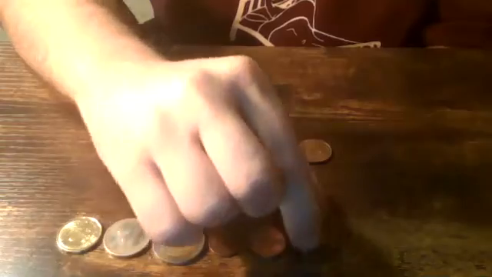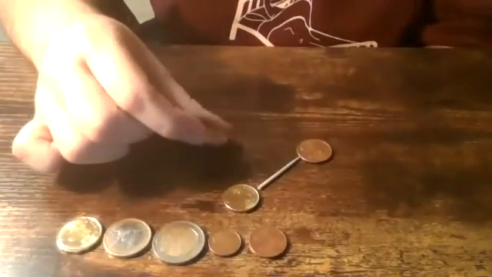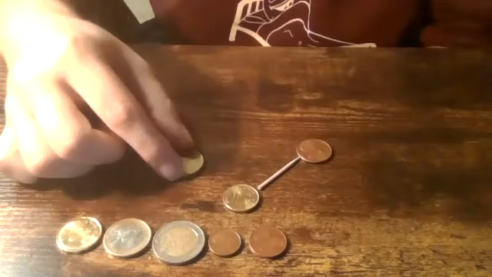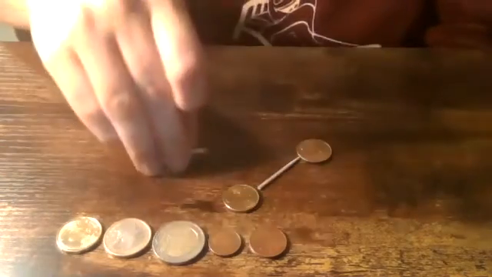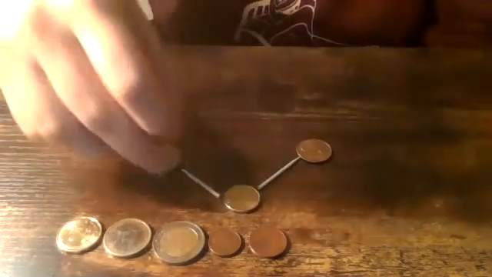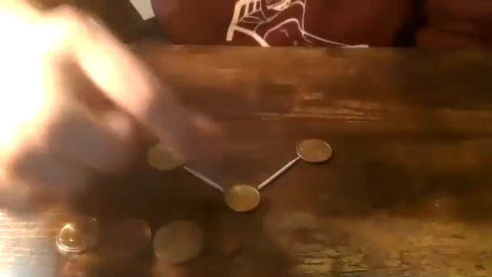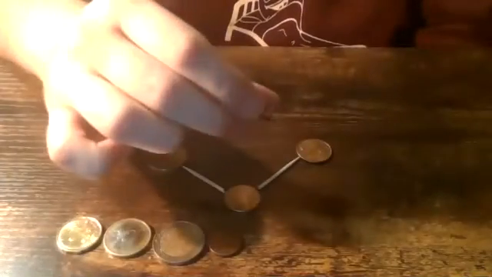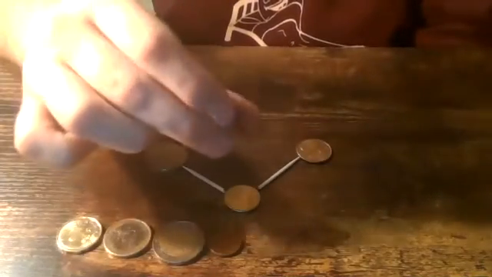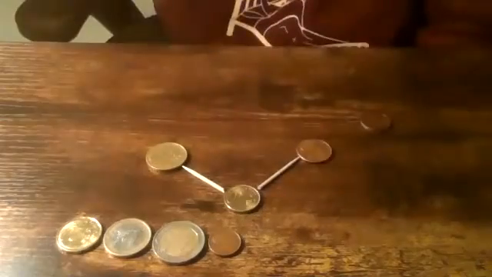Now we take our 50-cent Euro coin. It is greater than the 10-cent, so we go to the right. That's an open spot, so we will place it there. Now we have our 2-cent Euro coin. We look at the 10-cent, it's less, go left. Now we see the 5-cent, it's less, so we go left. We have an open spot, so we will insert it there.